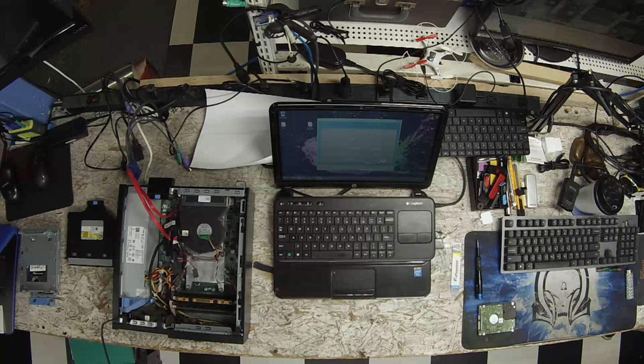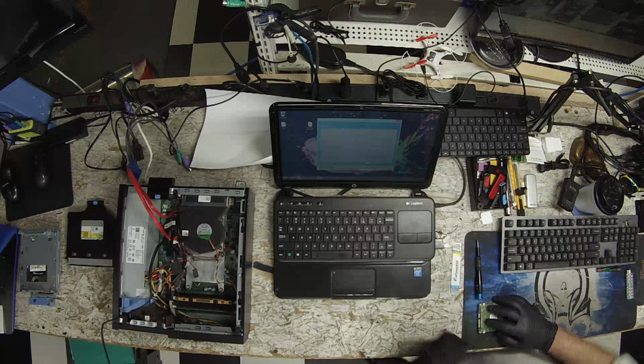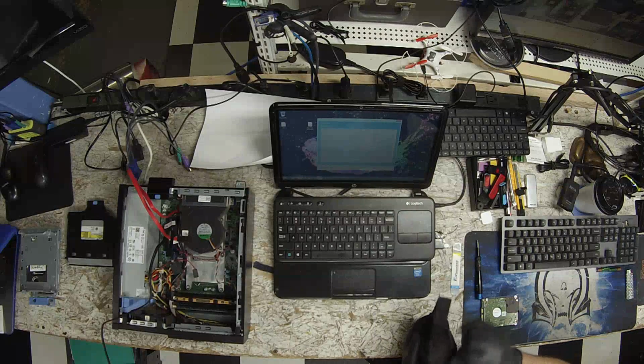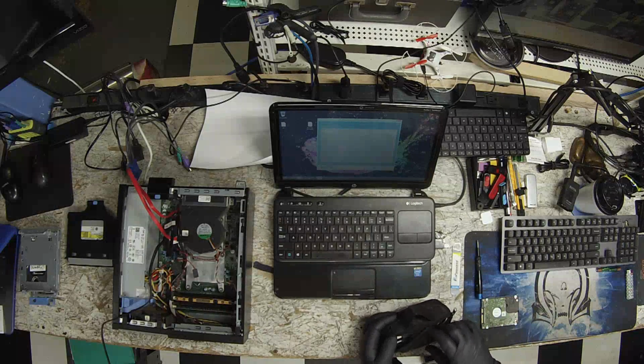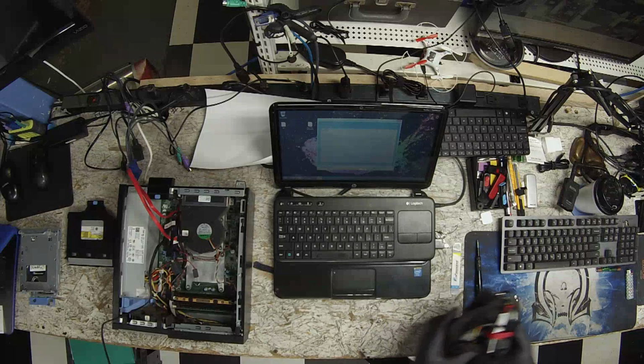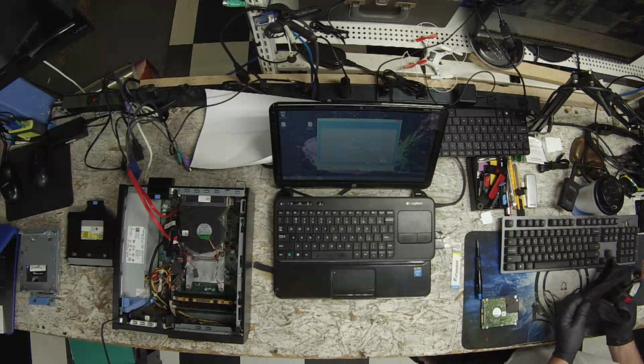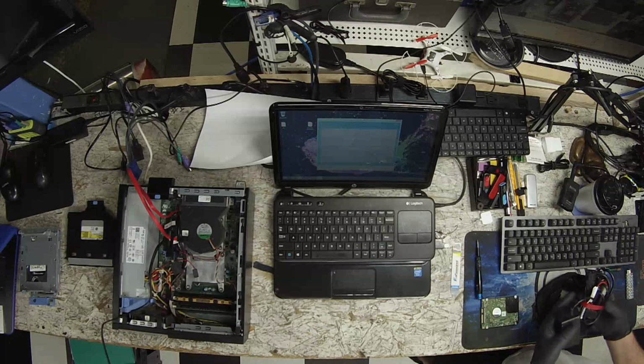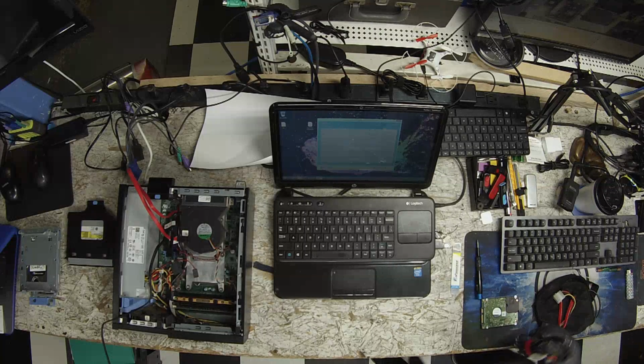We could try and plug it in as an external, or we could get a power cable out for the hard drive itself. And that is exactly what we're going to do.